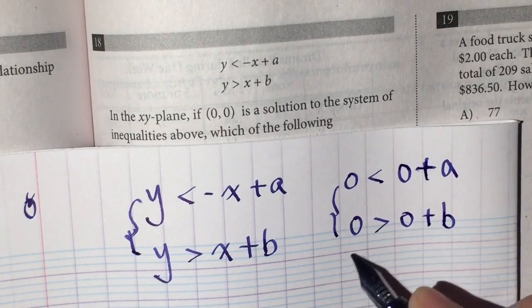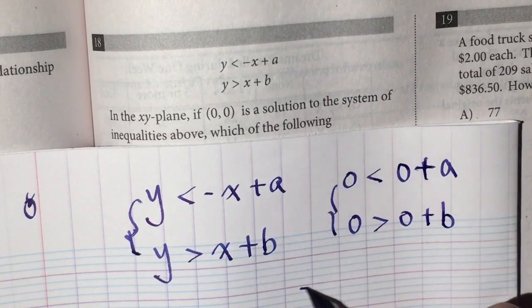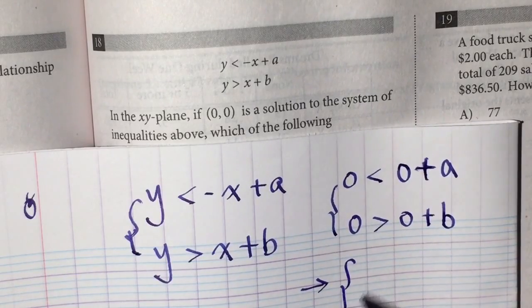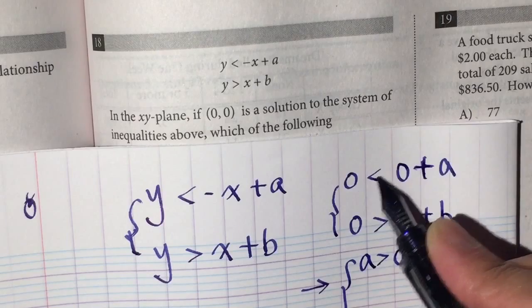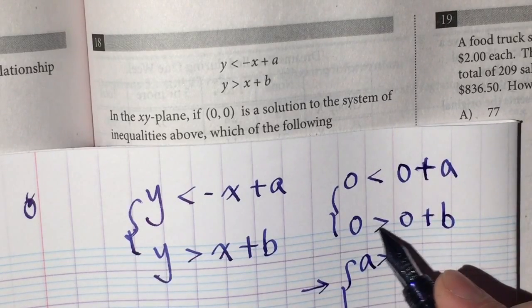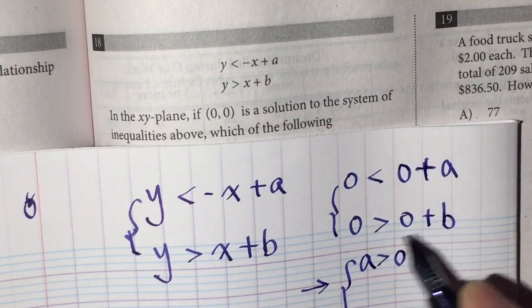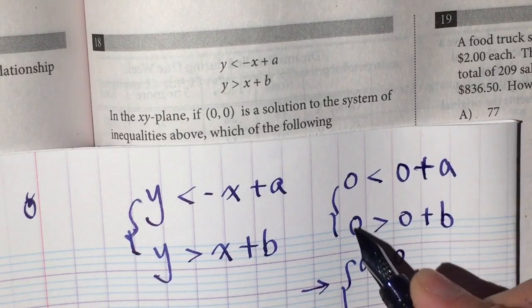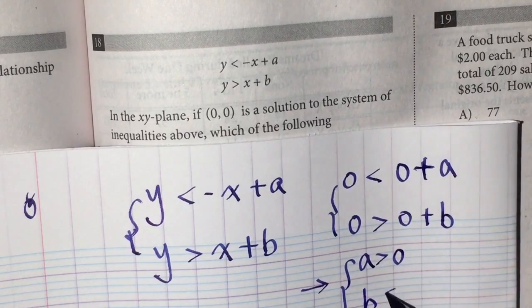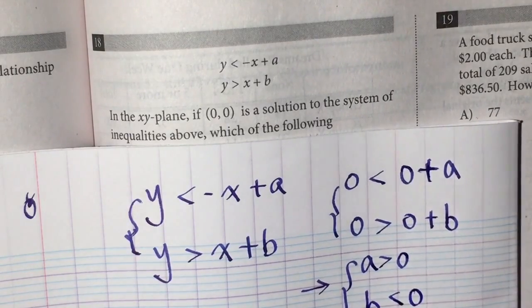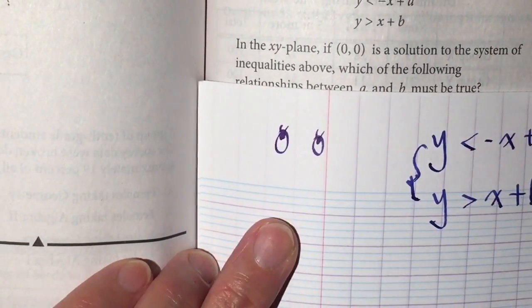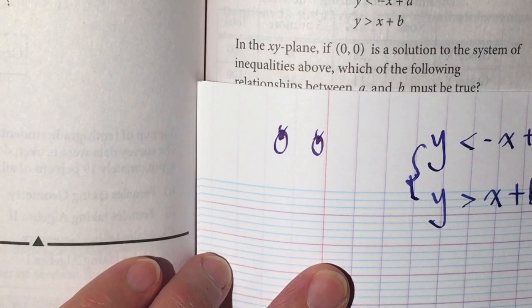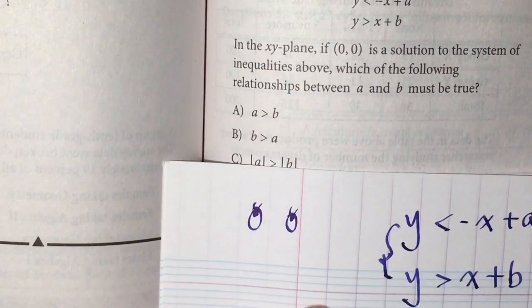Now from this we conclude a bigger than 0, right? And 0 bigger than b, so b smaller than 0. So let's see. a is bigger than 0, so a is positive. b is smaller than 0, b is negative.